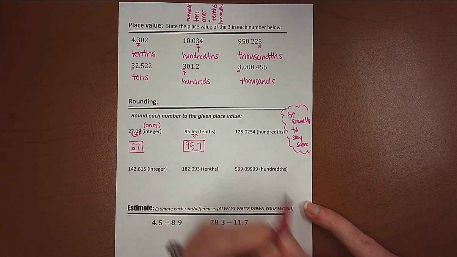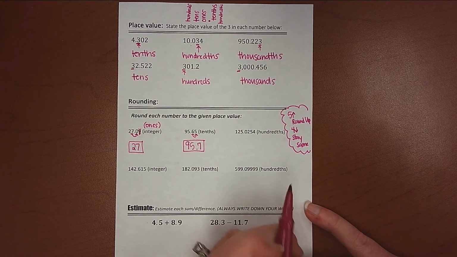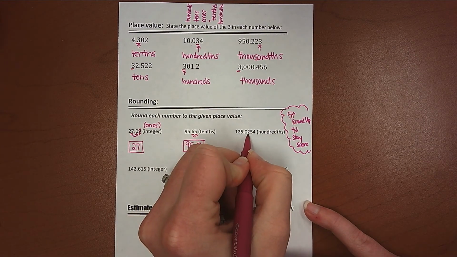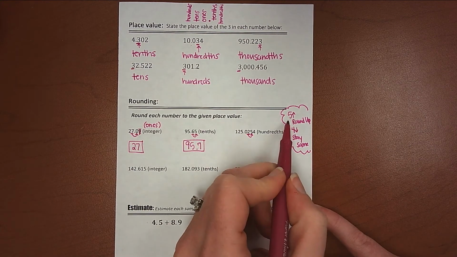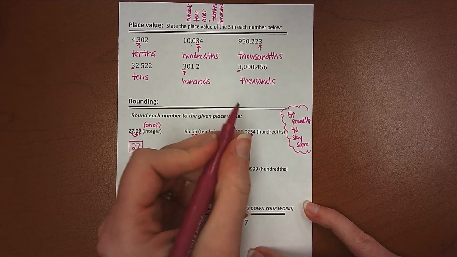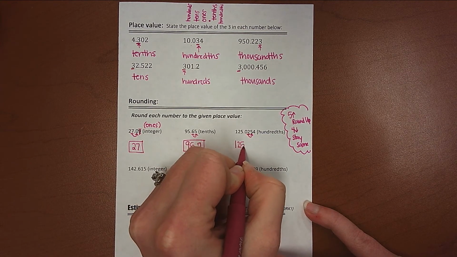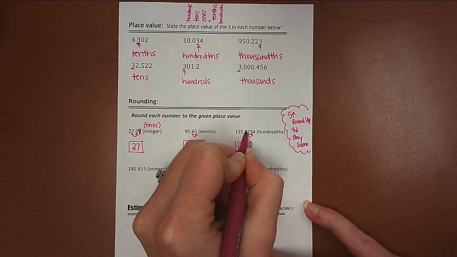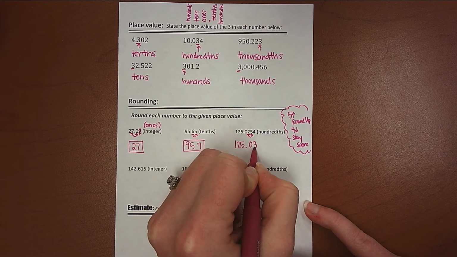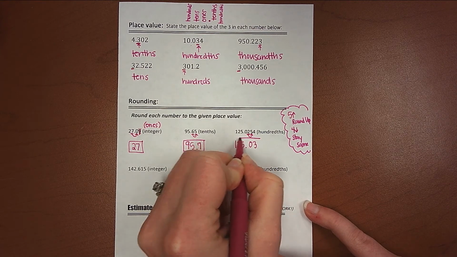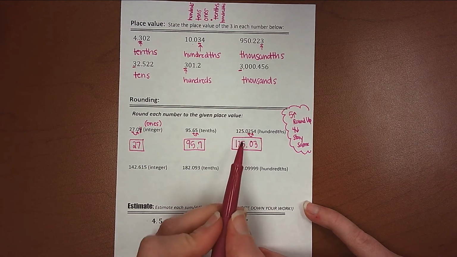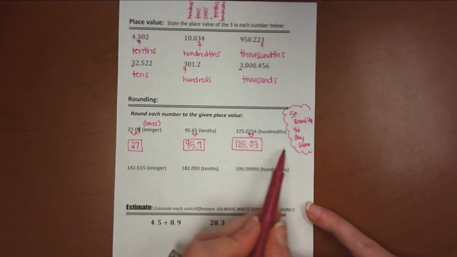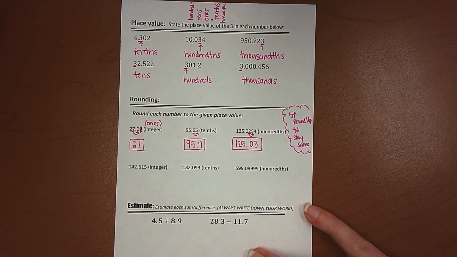This very last one, 125 and 254 thousandths, rounded to the nearest hundredths place. Well, we've got tenths and hundredths. My 2 is in my hundredths place, and it's going to look at my 5. Remember that 5 tells me to round up, and so I'm going to round my 2 up. Everything in front will stay the same, 125 and 0, and then this 2 rounds up to a 3. So 125 and 3 hundredths is my answer here. Then I just drop off everything at the end. It rounds out to 0, has no value, and so we don't write it.